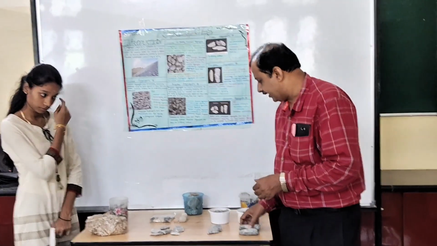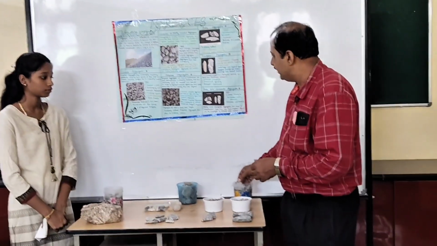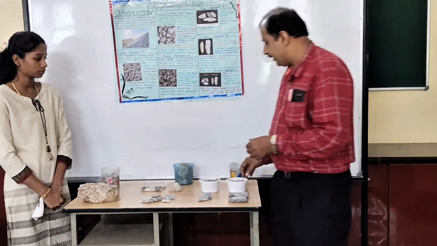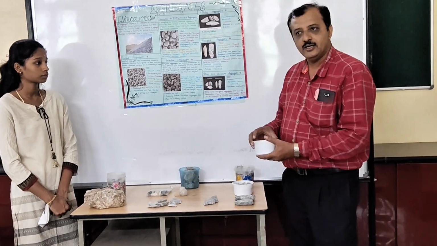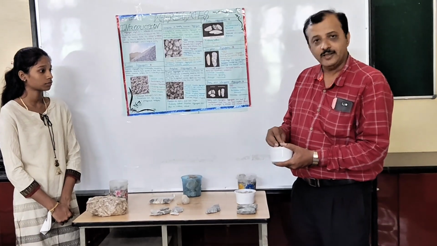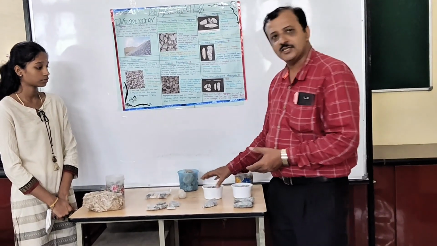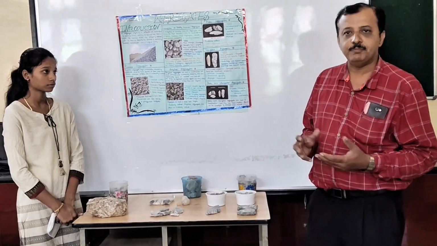And these are elongated aggregates. These are angular aggregates. And these are rounded aggregates. Some aggregates will be both flaky and elongated. So this is the classification based on the shape.